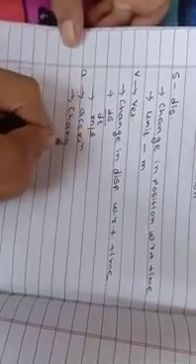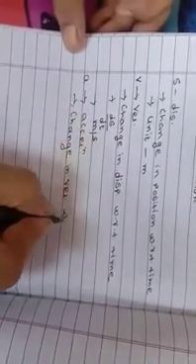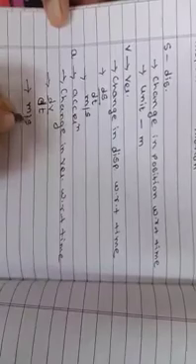Now next quantity is A. A is acceleration. Acceleration means change in velocity with respect to time. It is written as dv by dt and its unit is meter per second square.